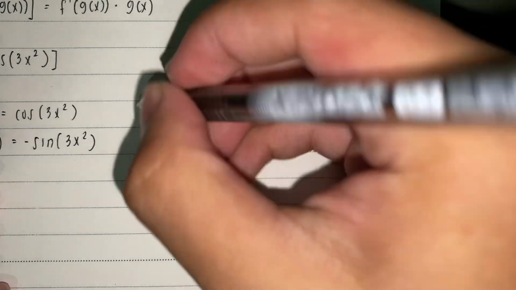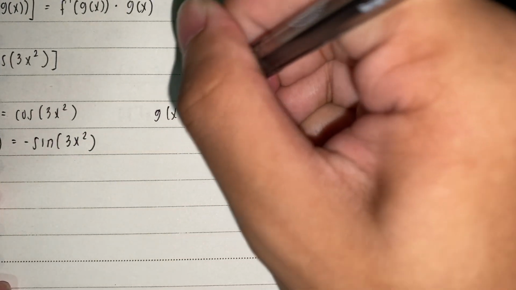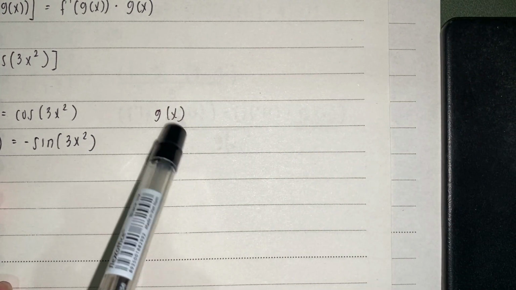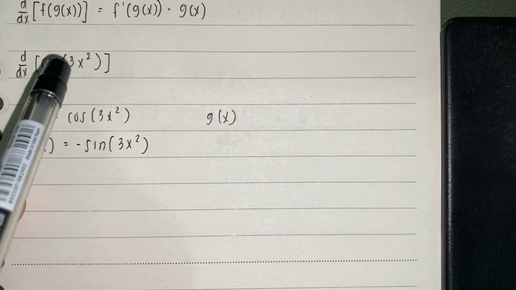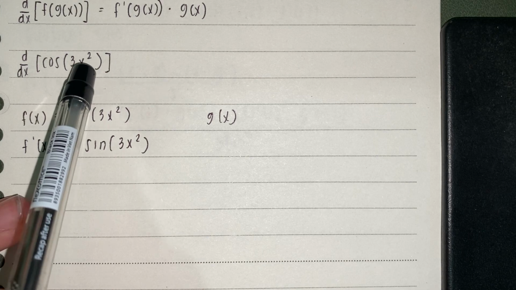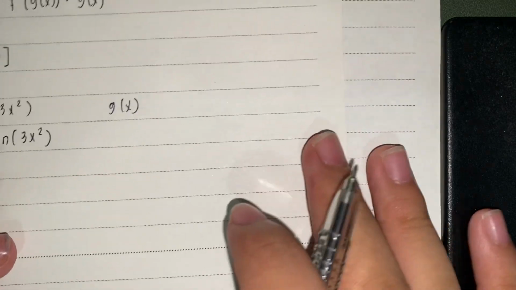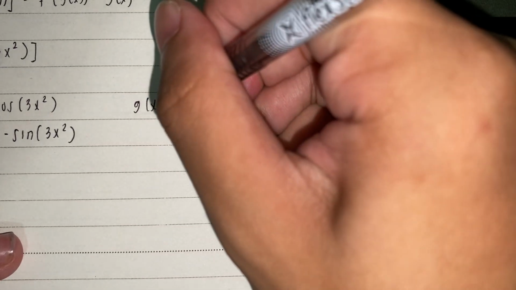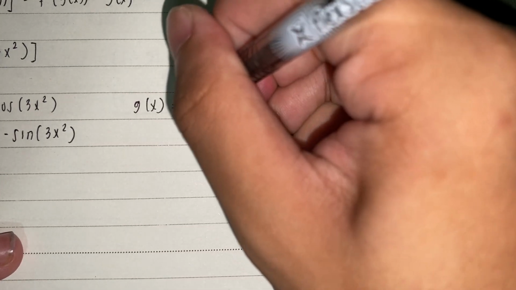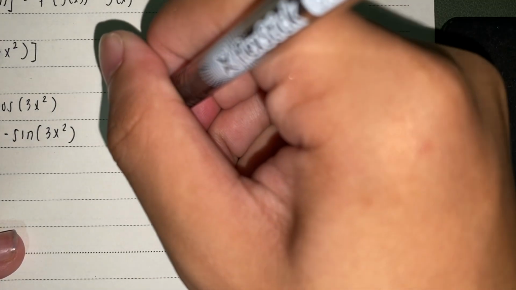Now let's do it for the second one, which is g of x. G of x is the one that is being enveloped by the larger one. So that is going to be 3x squared. Now we're going to use the constant multiple rule.